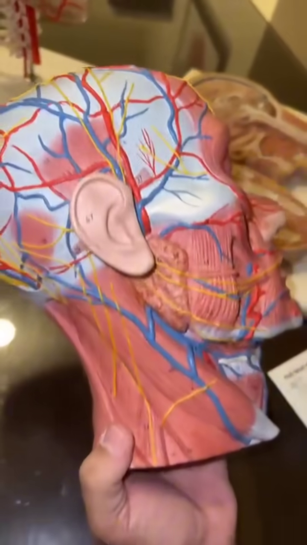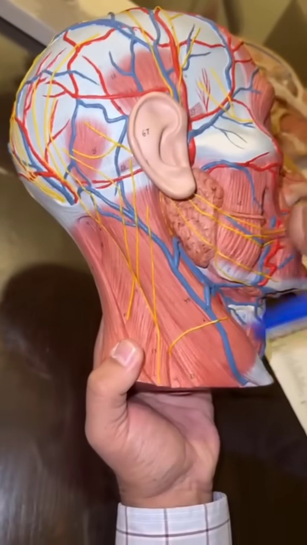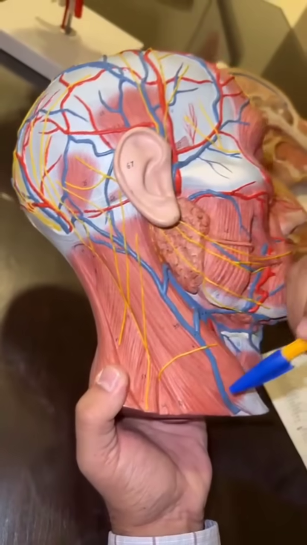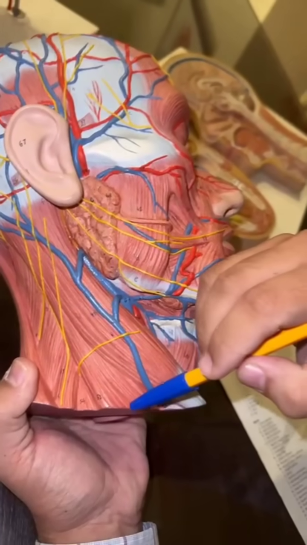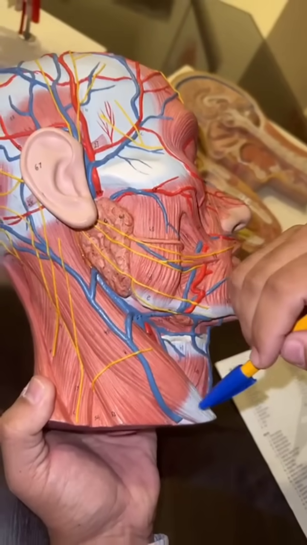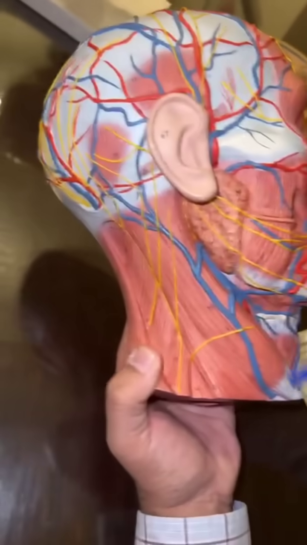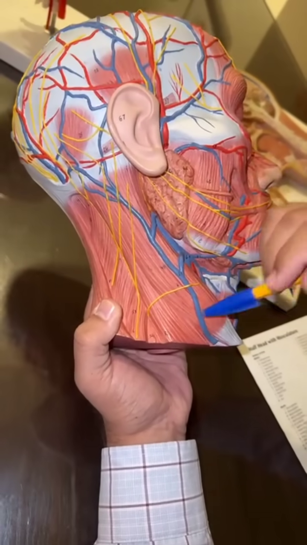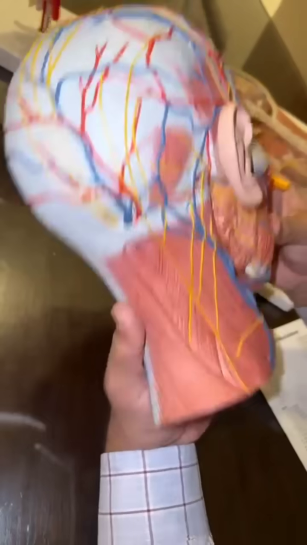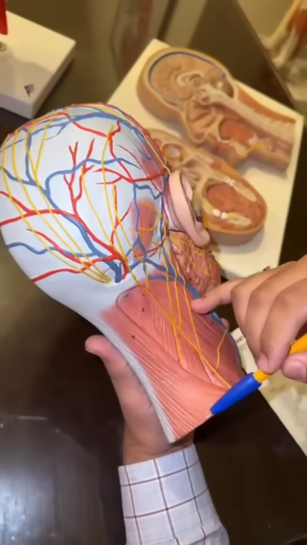Now the muscles of the neck, the most prominent is the sternocleidomastoid. It has the single origin and two insertions on the sternum and on to the clavicle. This is the sternal head and this is the clavicular head, and this is the origin and here is the insertion. So this is sternocleidomastoid, and just posterior to it is a major muscle, the trapezius.